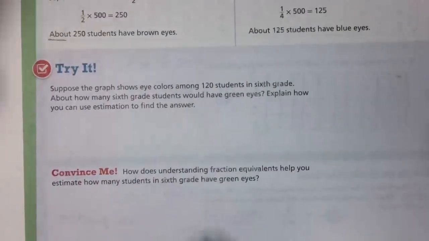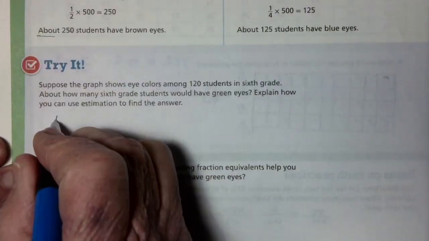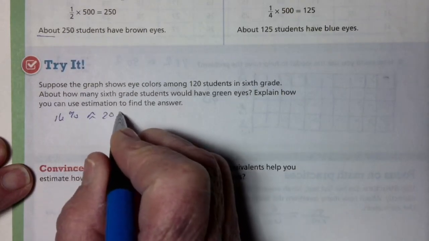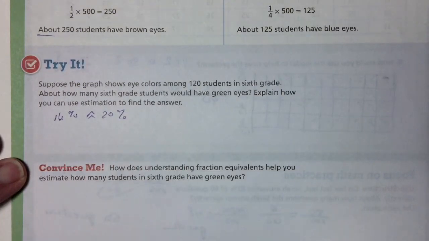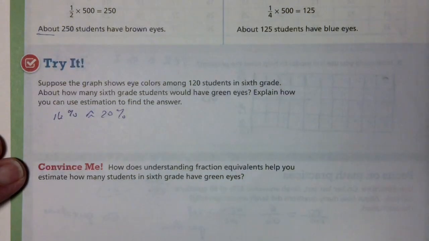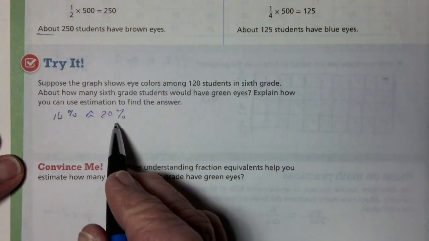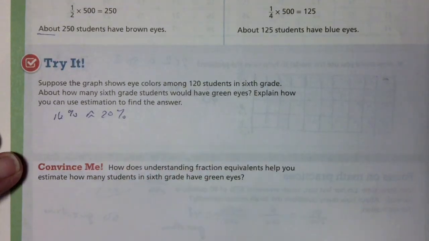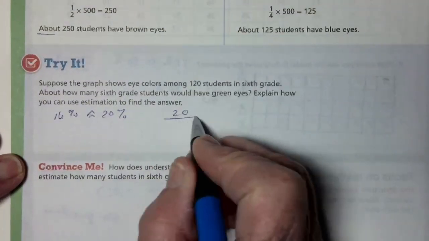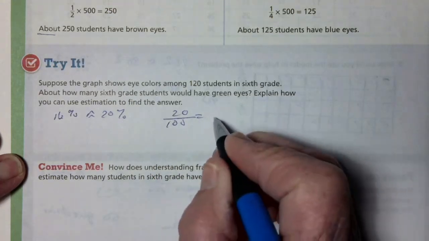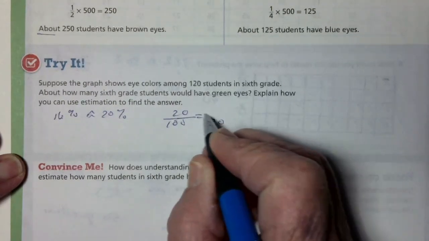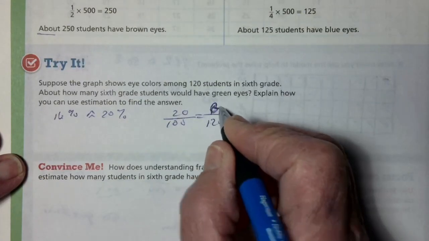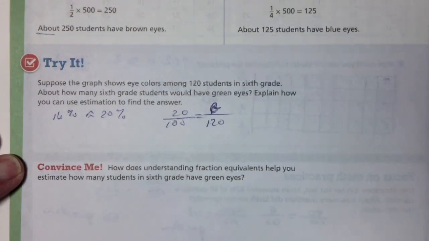So we're going to start with our 16%. Well, 16% is very, very close to 20%, and 20% is easier to calculate than 16. So we're going to round it up to 20. We're estimating, and I want 20% of 120. So I want 20%, and then my new total now is not 500, it's 120. So I want to know how many people have green eyes, G for green eyes.